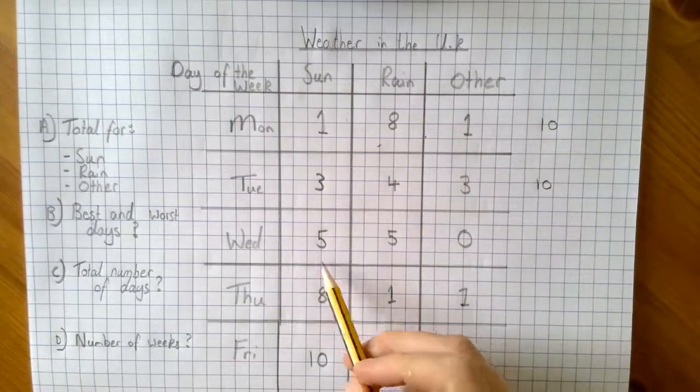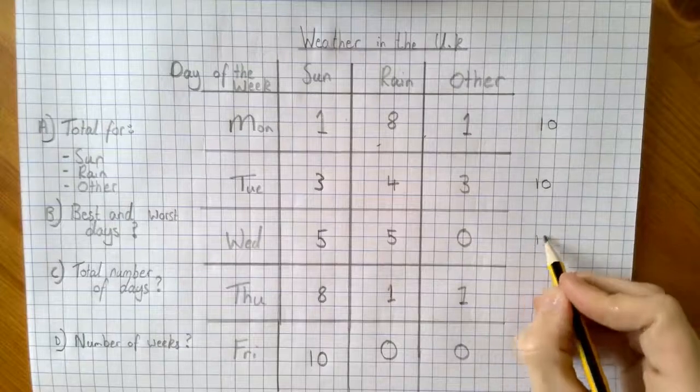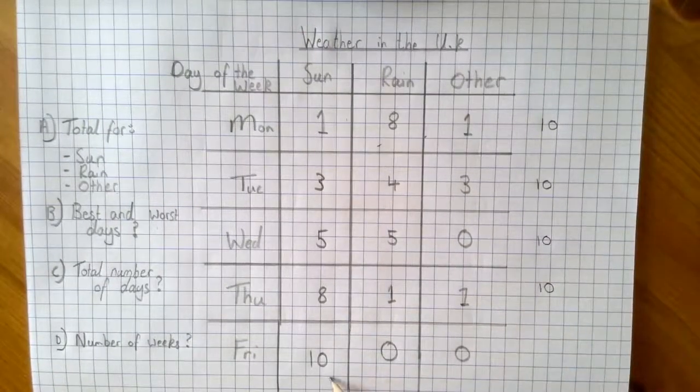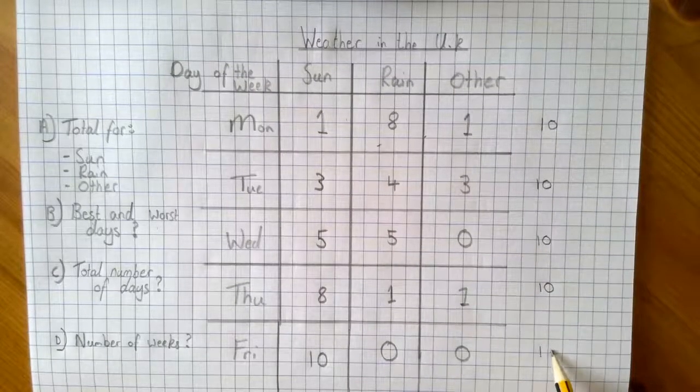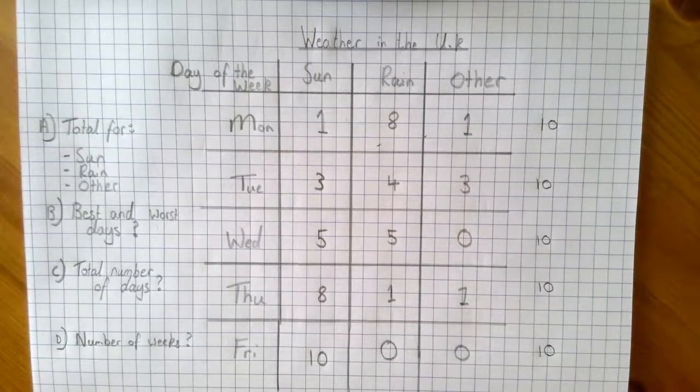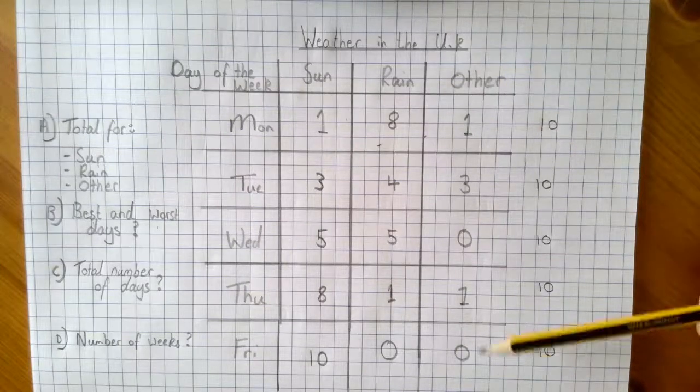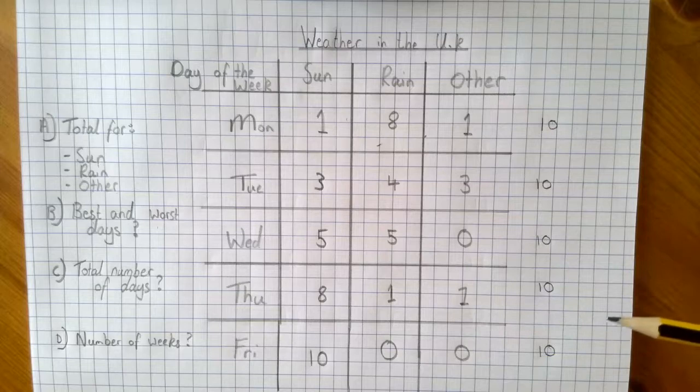5 and 5 and 0, 10. And 10 again. Oh, really difficult. 10 add 0, still 10. So you can see there, I've obviously documented a specific period of time and I haven't missed any of those days out, which is good. That means it's an accurate table.